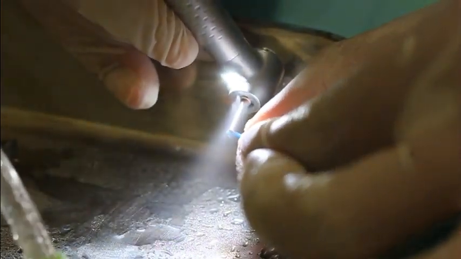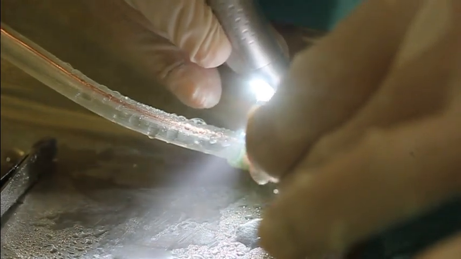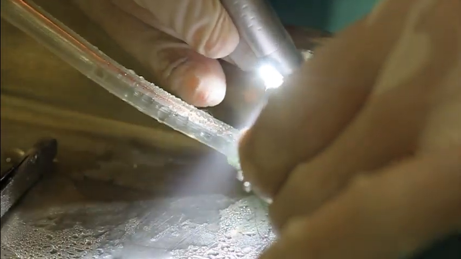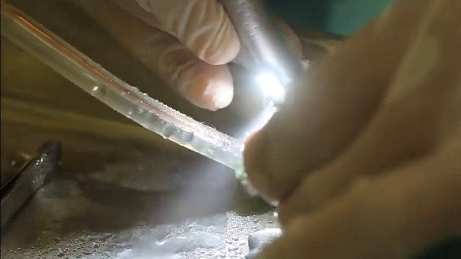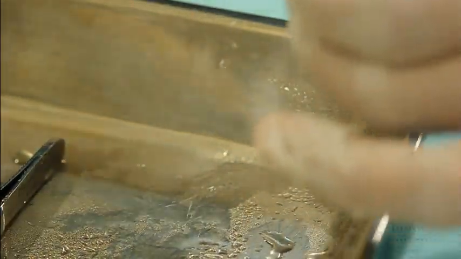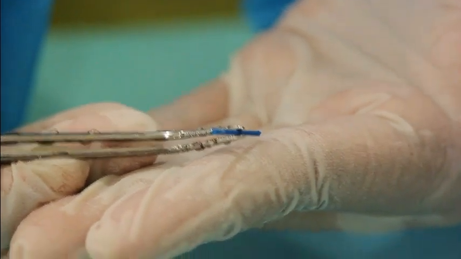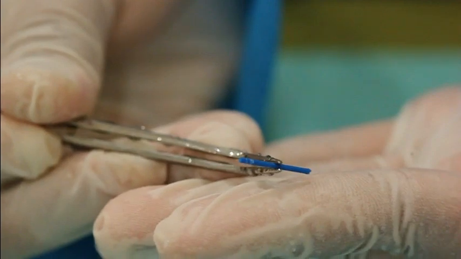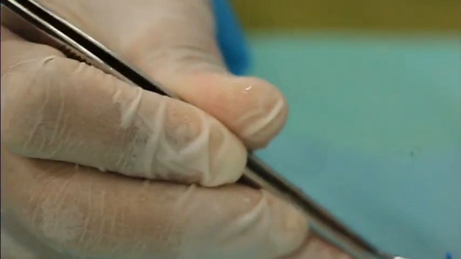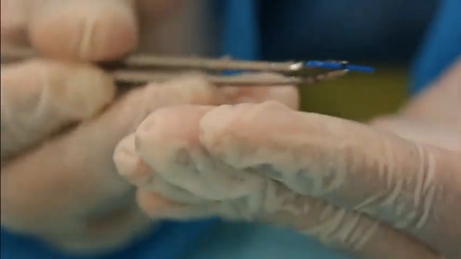Just use your bur. Serrations are only on the coronal part of the post, the head of the post.